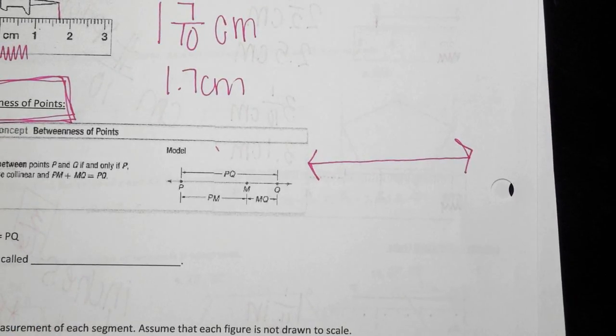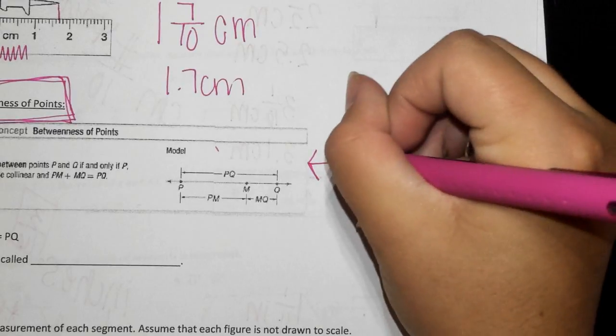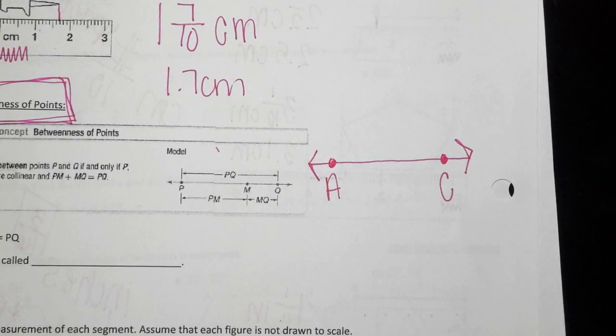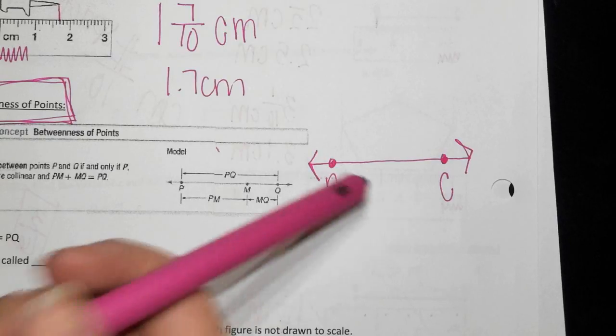Here is point A and point C. Now, the letter B is in between A and C. Just draw it. Put letter B in between A and C.